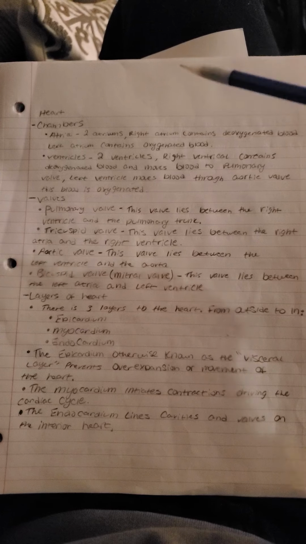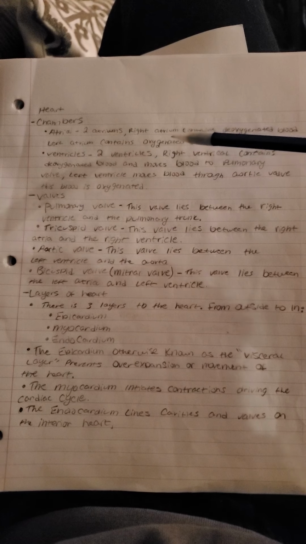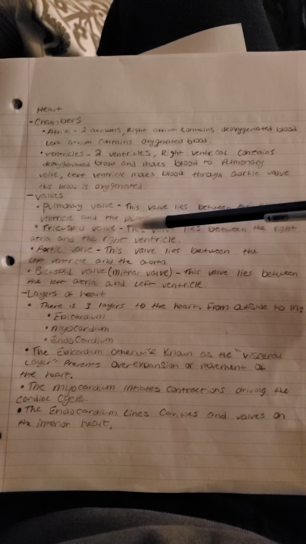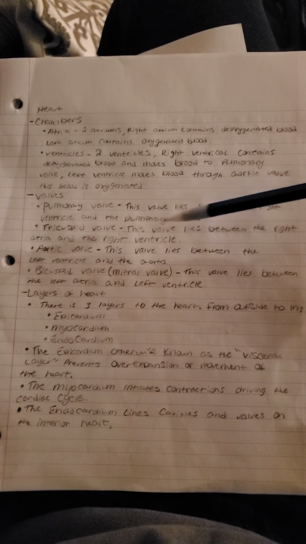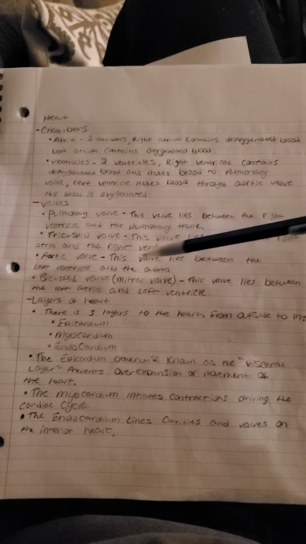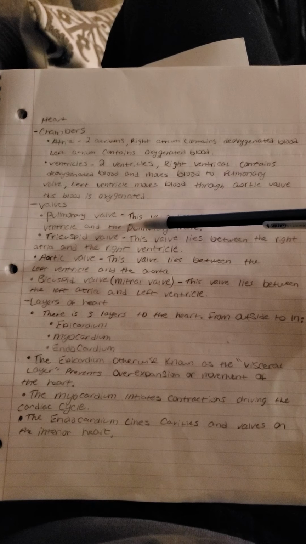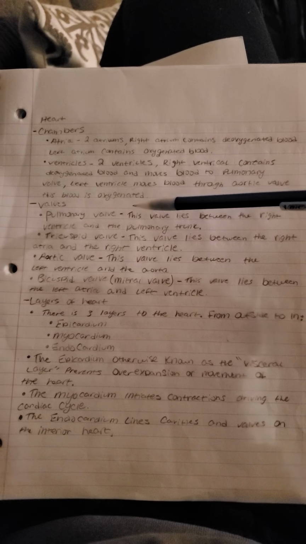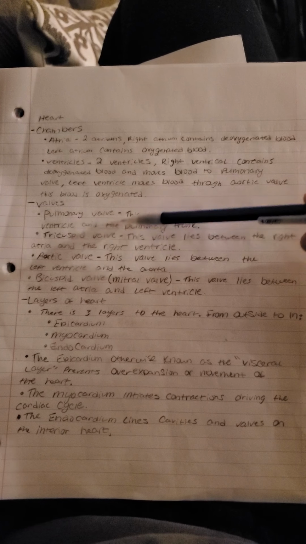The first one that you're going to be thinking of is if you're going from right atrium to right ventricle. In between those, you're going to have your tricuspid valve. That's your first valve that you'll run through. And then after that, you're going to the pulmonary valve. That's what lies between the right ventricle and your lungs, essentially.